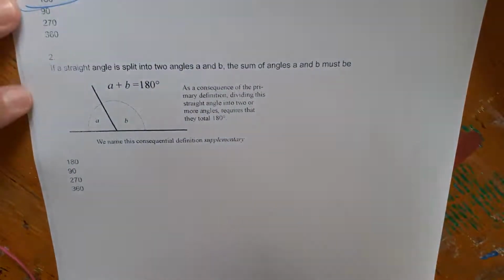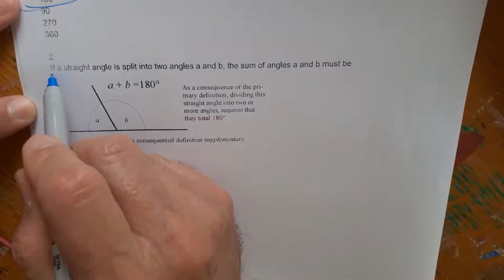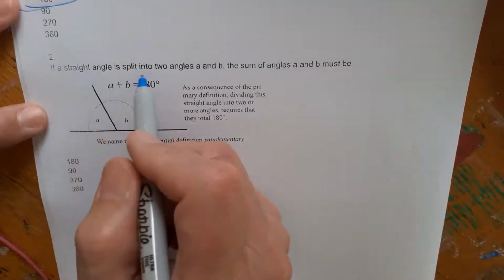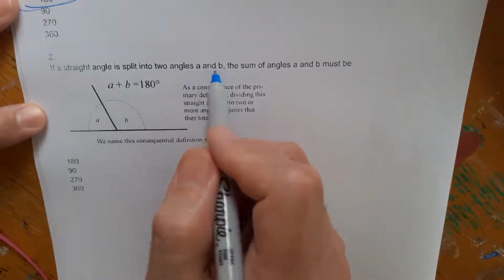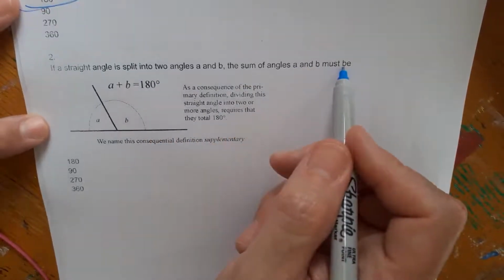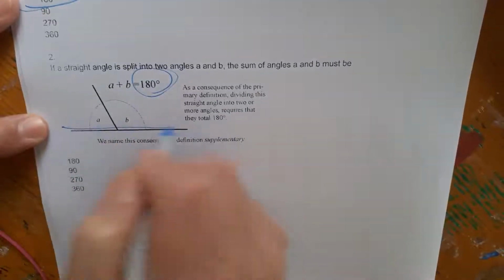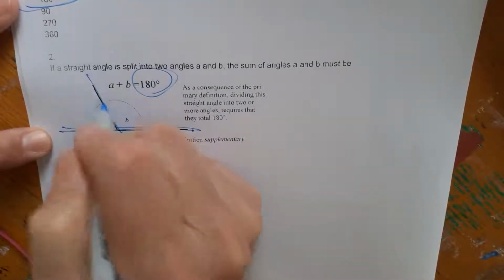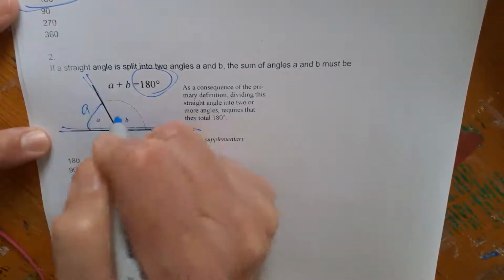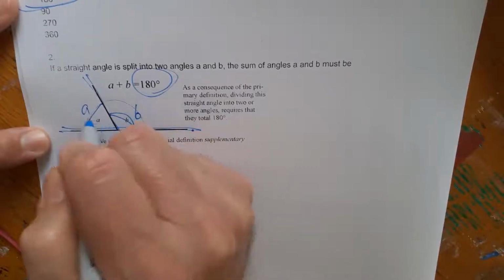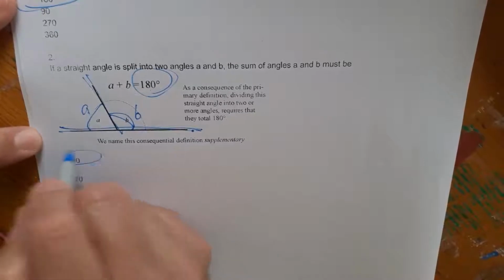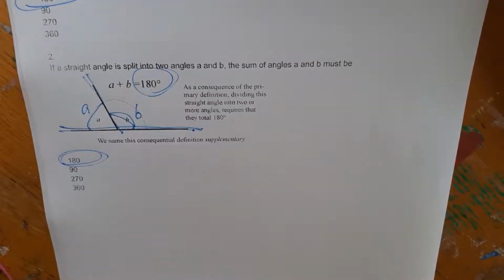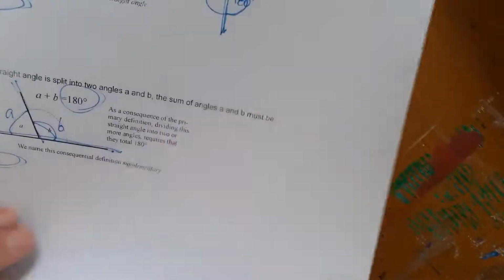A little bit unusual name. A lot of things are unusual in geometry sometimes. Let's see, if a straight angle is split into two angles, A and B, the sum of the angles must be 180 degrees. So now we take a straight line that's 180, break it into two. Here, this is A, and this one over here is B. A plus B must sum to 180 because the whole thing is 180. So they're asking, what does a straight angle need to sum to if it's broken into parts? Always 180.